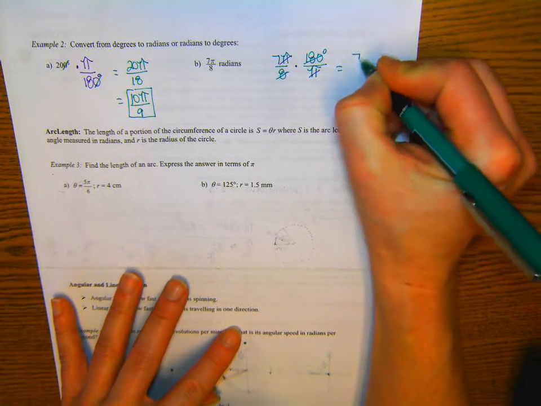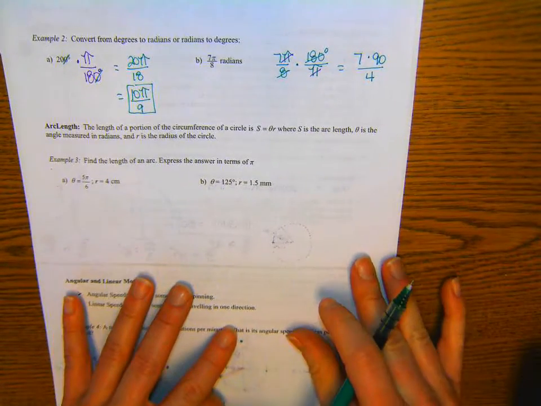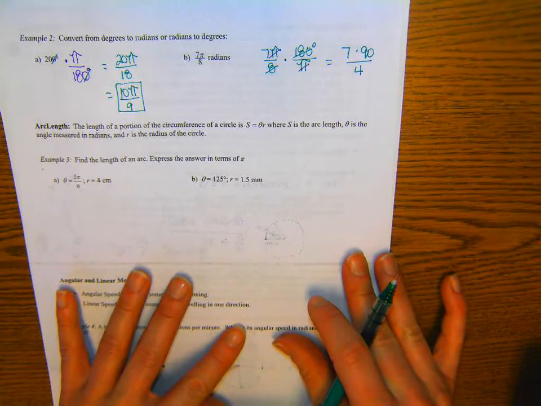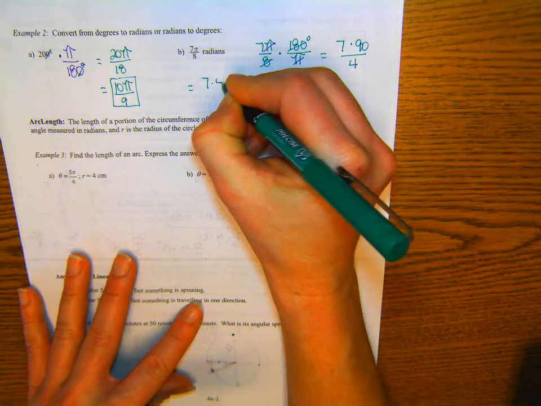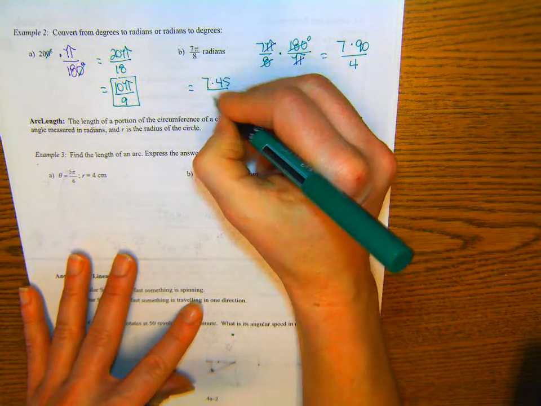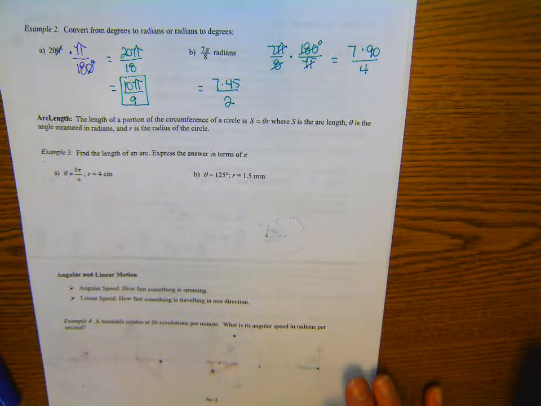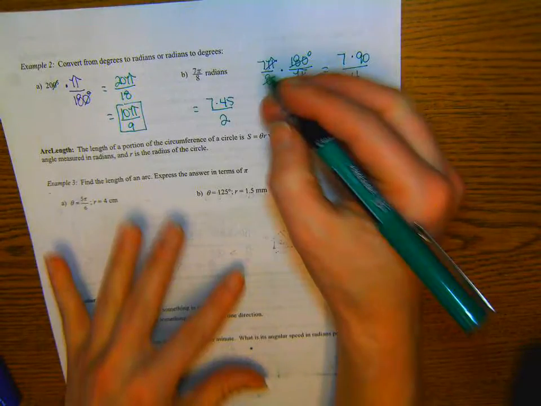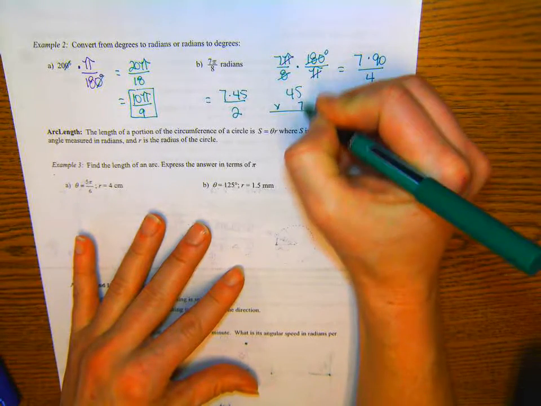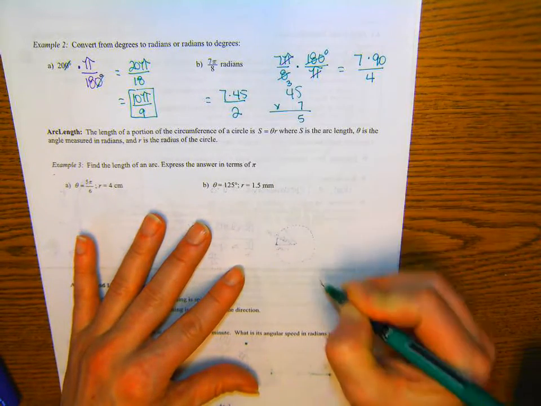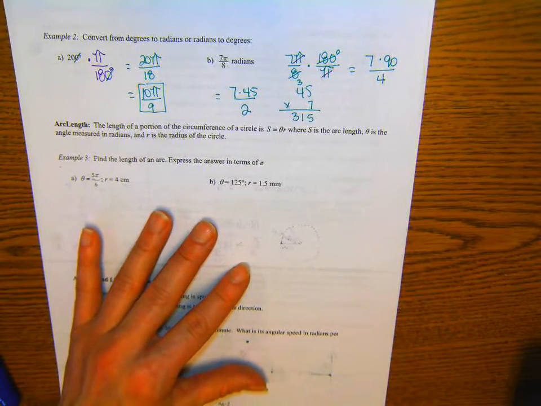So 7 times 90, what's 8 divided by 2? 4. Can't I reduce by 2 again? What's 90 divided by 2? 45. Okay, so now I have 7 times 45. 4 divided by 2 is 2. Okay, now this is where we do a little 1 by 2 digits. We can do this. 45 times 7. I know some of you can do it in your head. That's 35 carries a 3. 315 divided by 2.